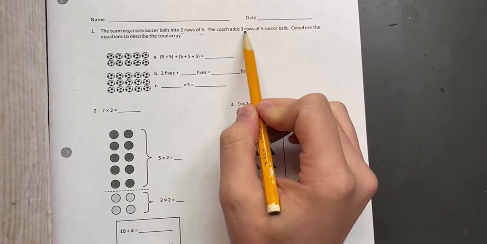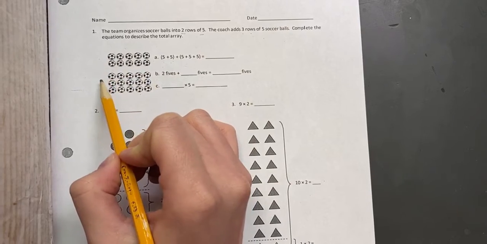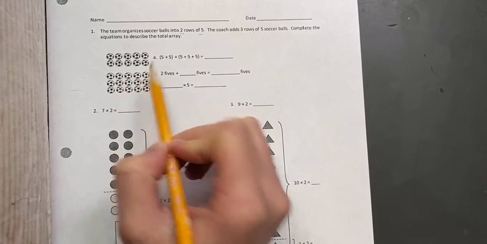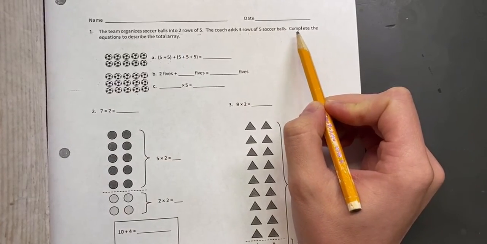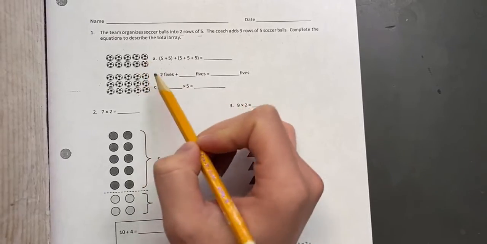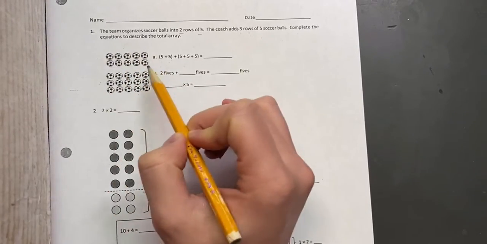Then the coach adds 3 rows of 5 soccer balls. So I have one array here and my second array here of my 3 rows, and again 5 soccer balls in each. So now we need to complete the equation to describe the total array. So I'm taking my 2 arrays and I'm going to combine them into one big array.